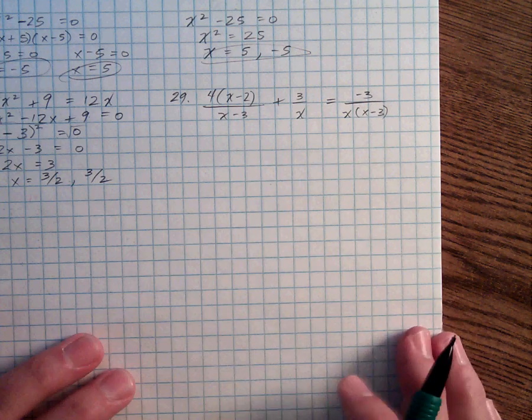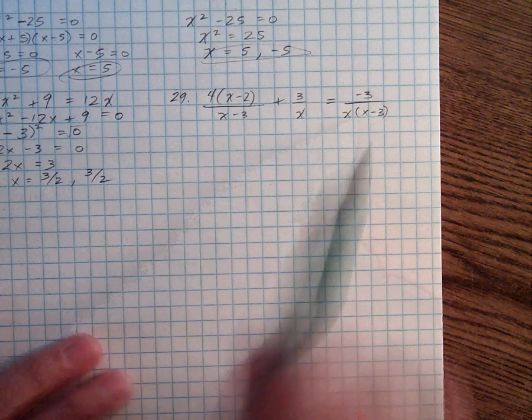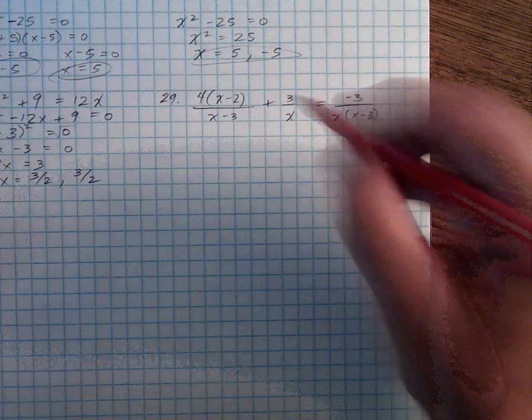Alright, that one's factored already. That's nice. So it looks like we can just multiply everything here by what? x times x minus 3.